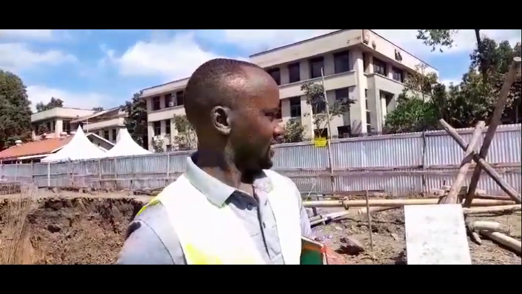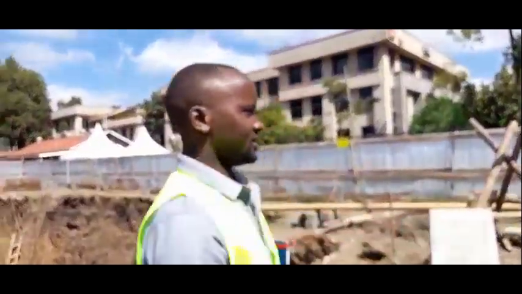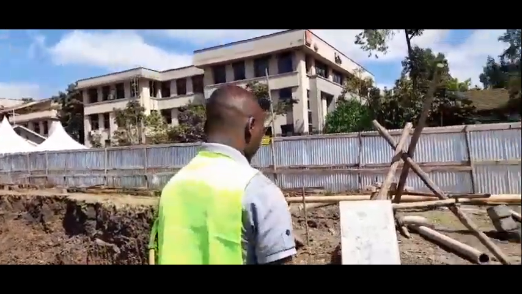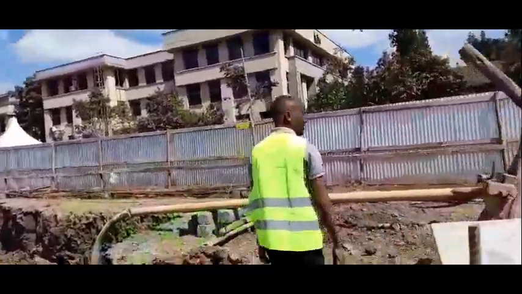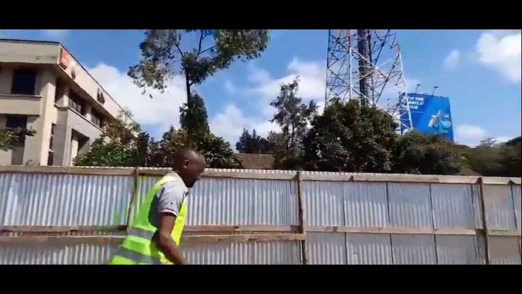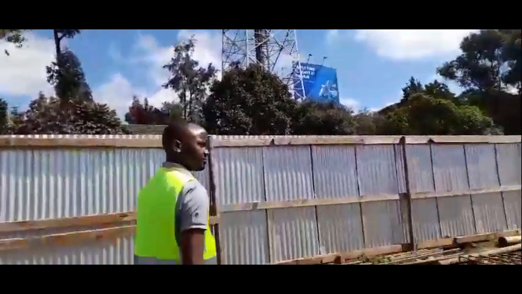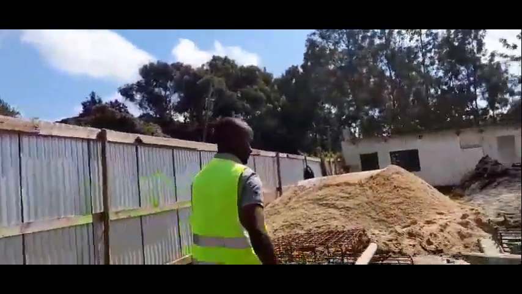So here we are doing class 25. You are doing class 25. Can you take us where you are doing that? Is it possible for us to go there? We can pass through here. Okay. Let us pass through there. We want to have as much experience as possible of what goes on a site, especially during foundations. So just guide us.